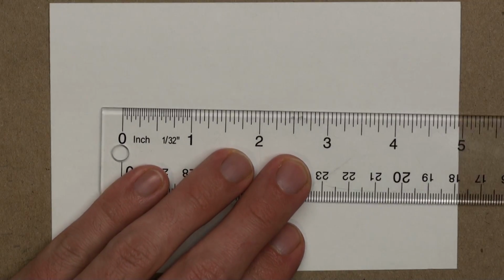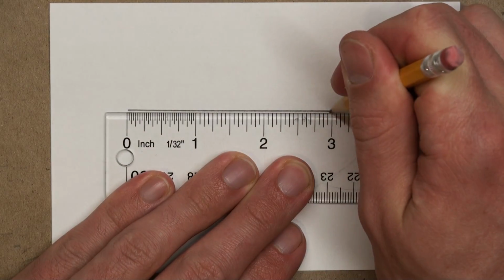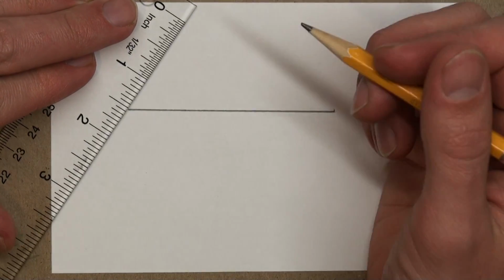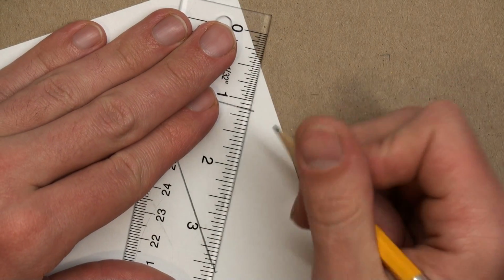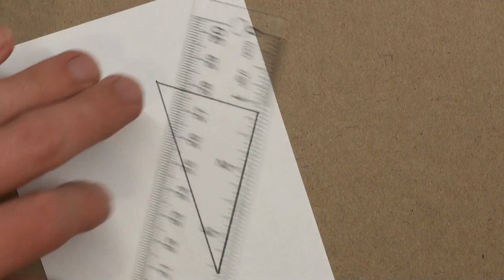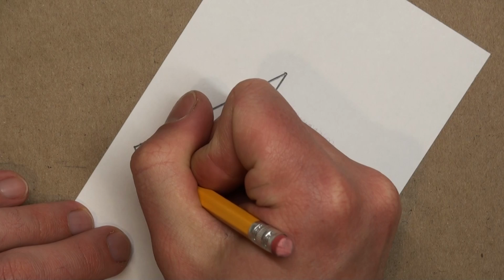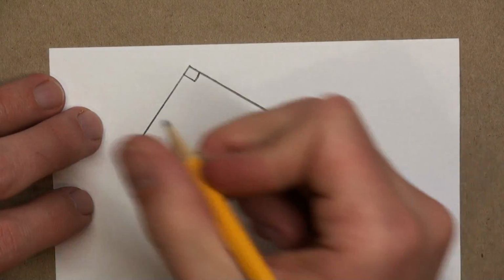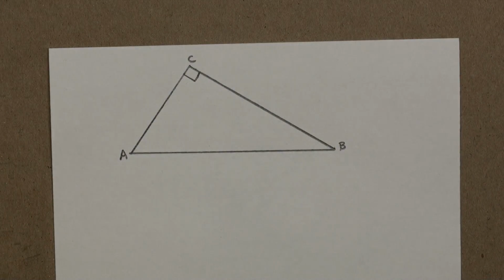If we have a triangle, and let's say that this is a right triangle, triangle ACB, or ABC.